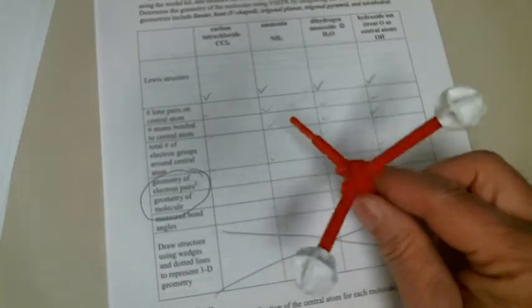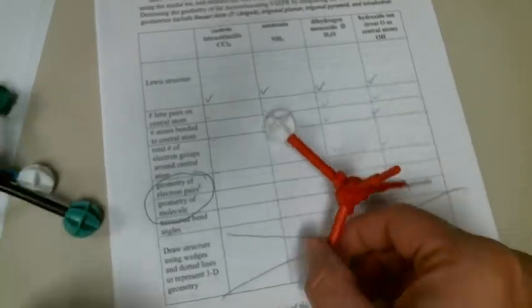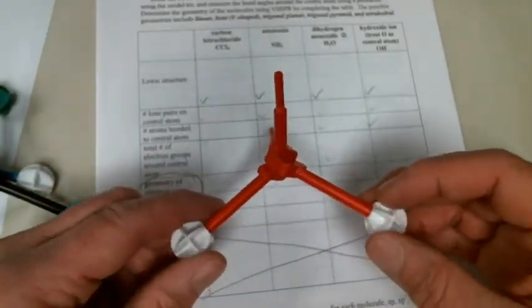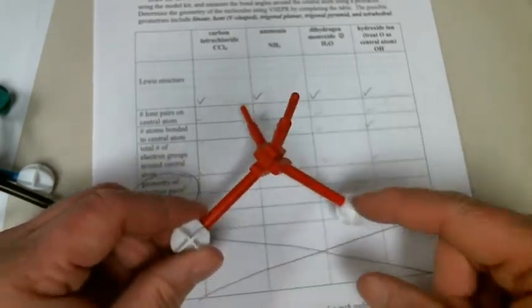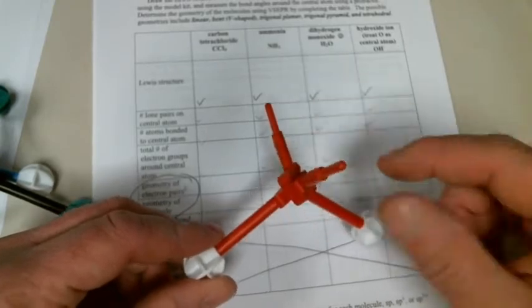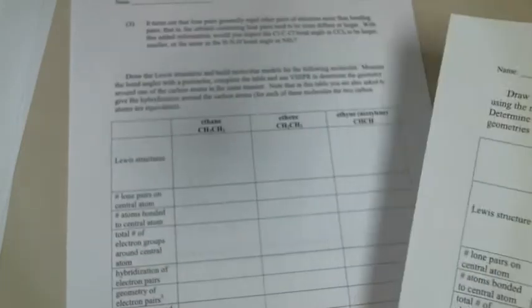And I built water as well, so you can see what water looks like. It gives away the Lewis structure, helps you with the Lewis structure. I don't think you'd have trouble with the Lewis structure of water anyway, but oxygen, 2 hydrogens, 2 lone pairs there. Okay. All right. So bond angles, answer all of those questions. Should be good.